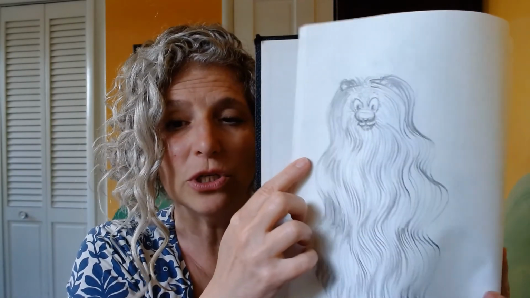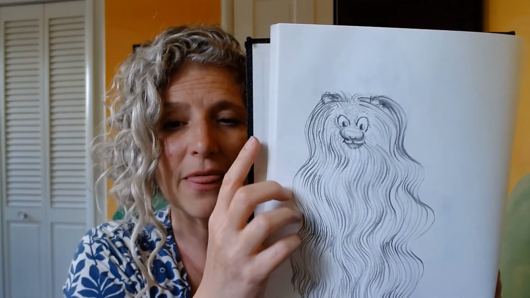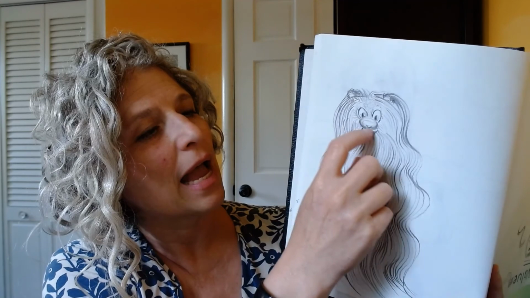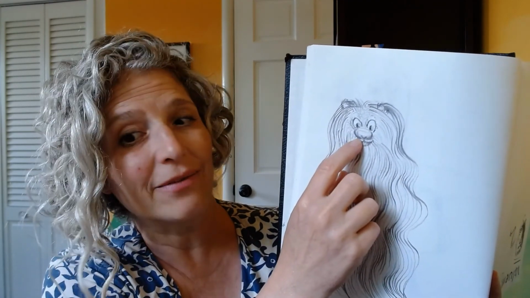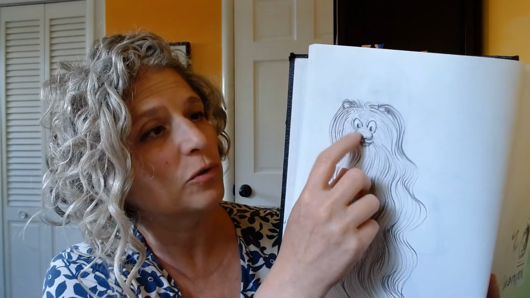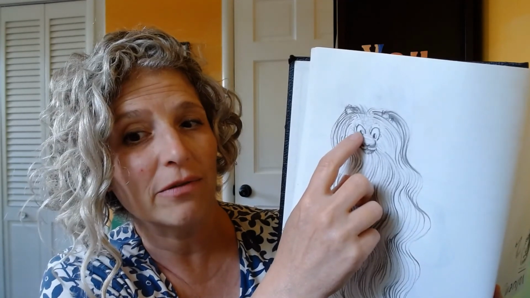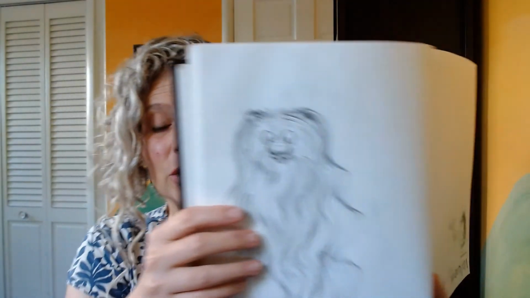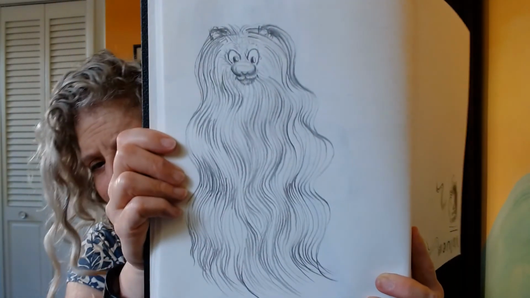I also want you to just notice that when you're sketching, you're just making lots of little lines. And also, I added value to make the nose pop or to make the eyes look like they have a little light part and a dark part. It gives it life. So, experiment, make a long-haired creature.